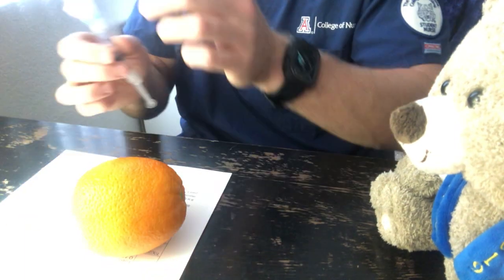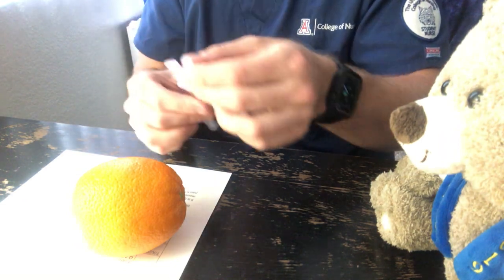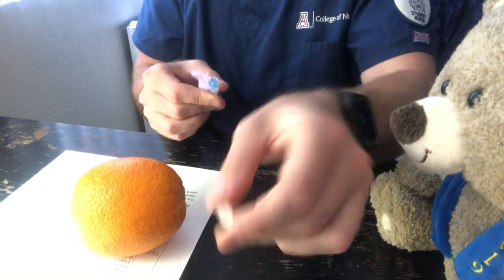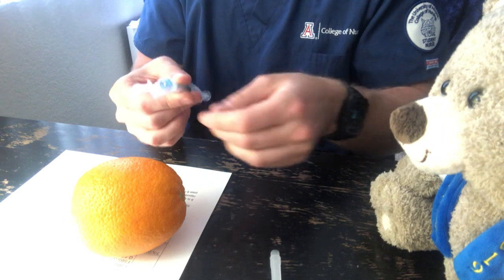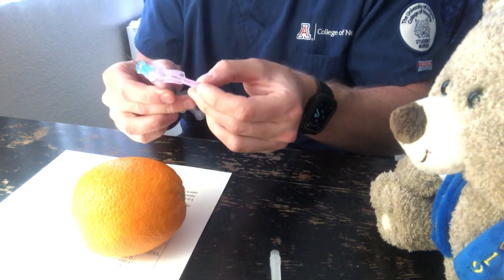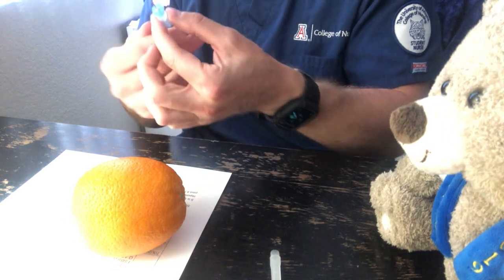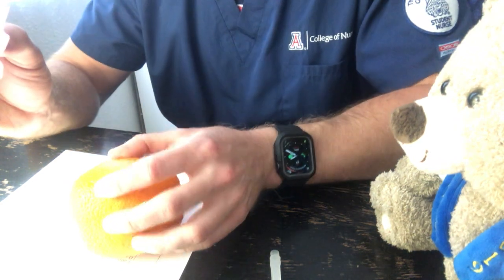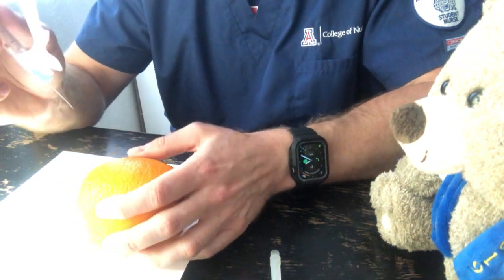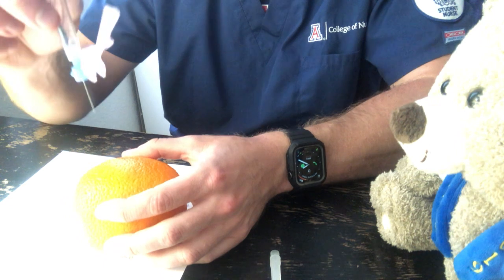I'm going to uncap my needle away from me. I'm going to pull the safety out of the way. I'm going to go in. Instead of pinching, I'm going to pull taut at the vastus lateralis.